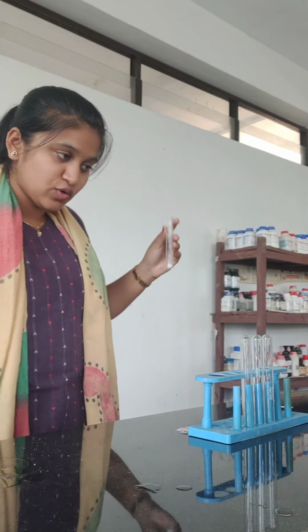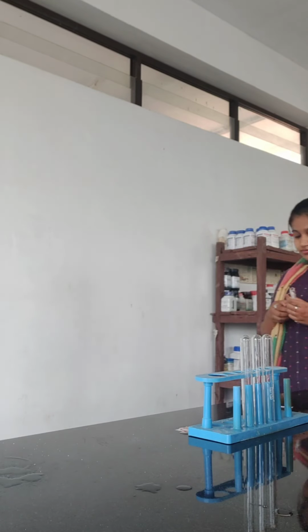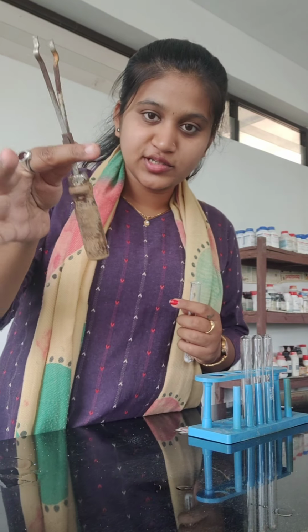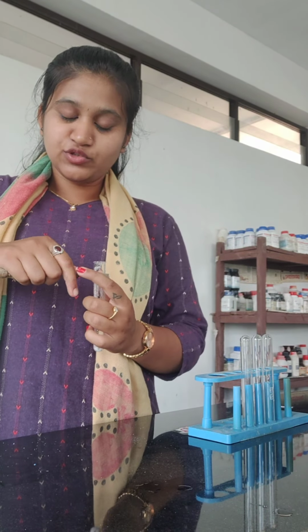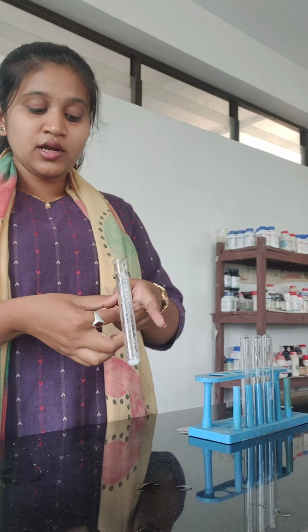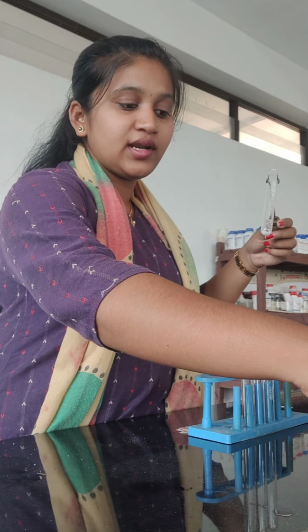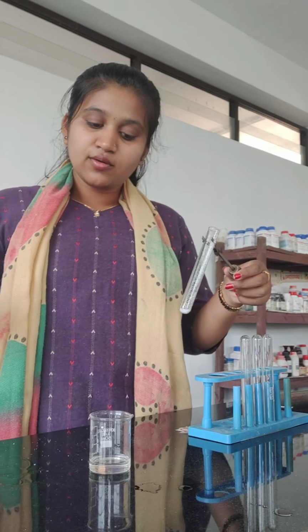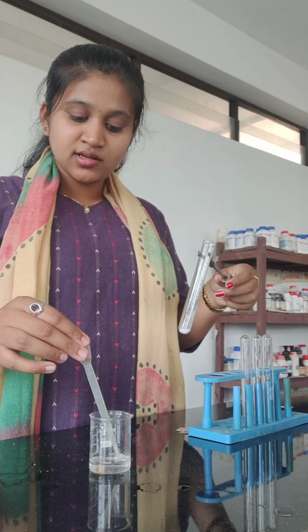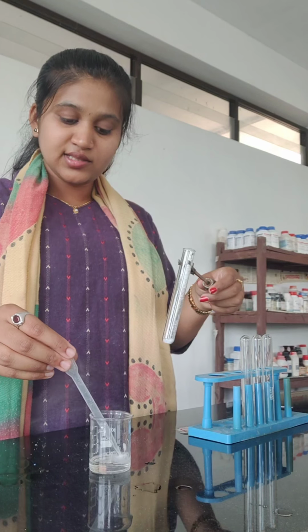Let me take the test tube holder. This is the test tube holder, students, by which we will hold the test tube. While using the concentrated solutions, always hold the test tube with the test tube holder. In this way we should handle. Now taking H2SO4 solution. This is the solution of H2SO4. By using dropper, let us add some quantity of H2SO4 to the test tube containing NaCl.